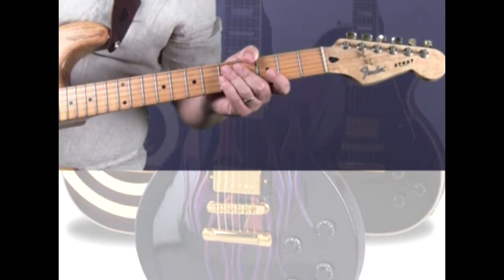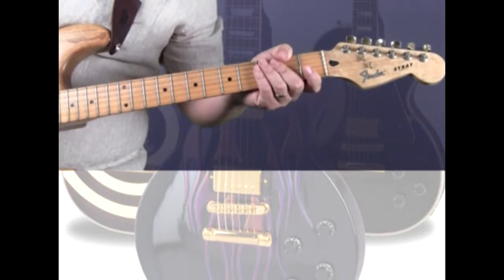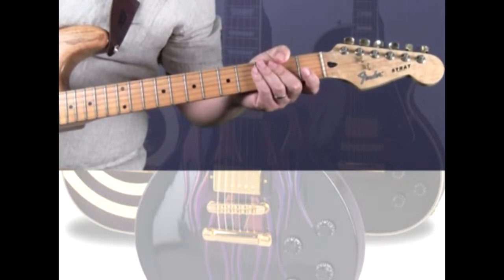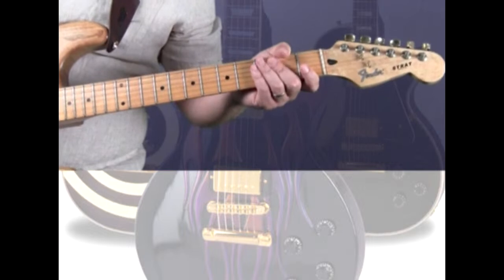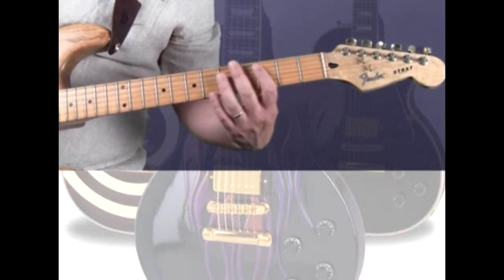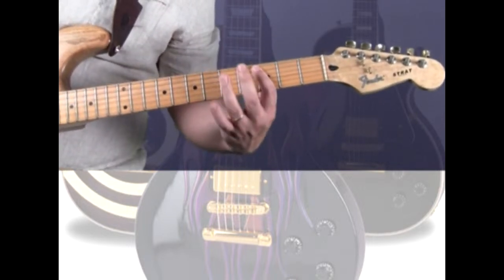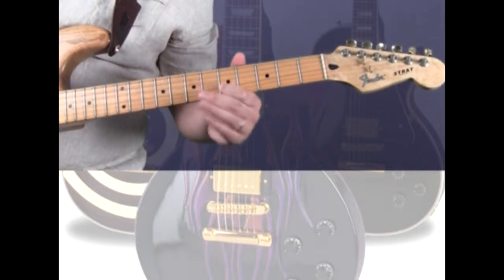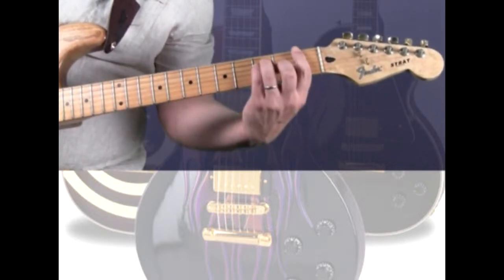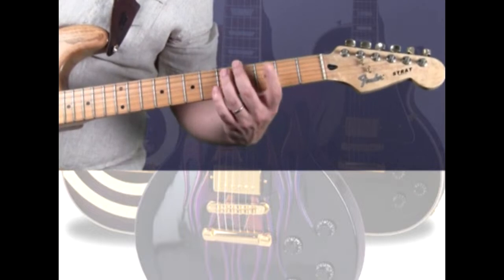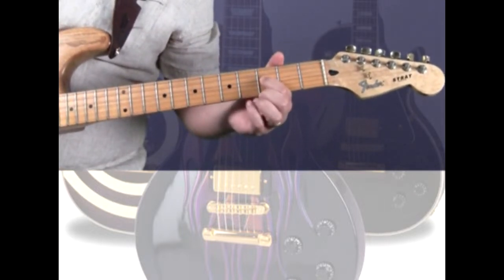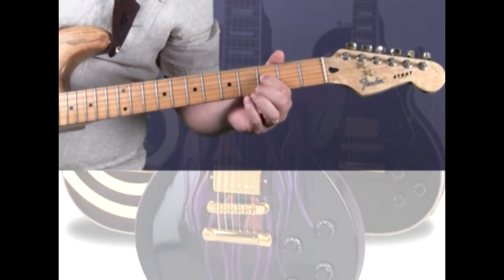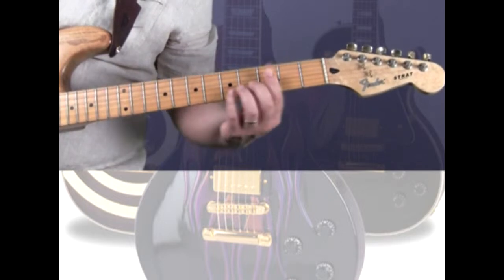Now, the major scale might be a bit too busy for your liking, in which case you might want to use the major pentatonic over each chord. So you can use the C major pentatonic over the C chord. When you switch to F, there you have the F major pentatonic over the F chord and the G major pentatonic over the G chord.